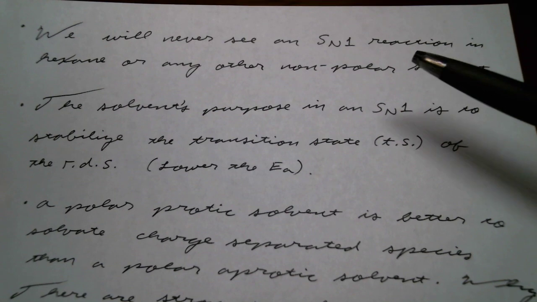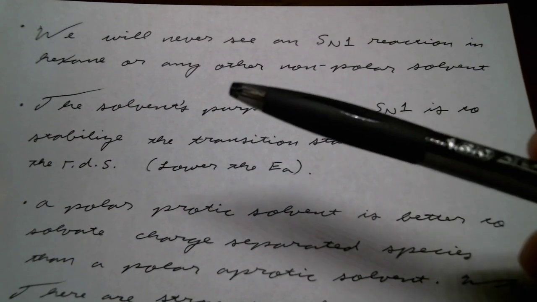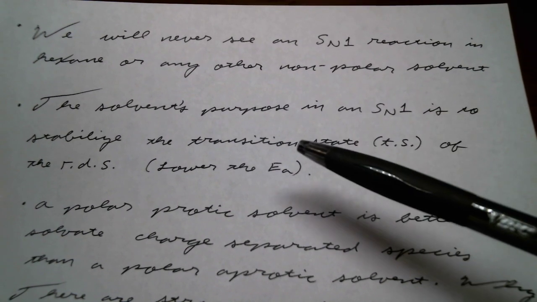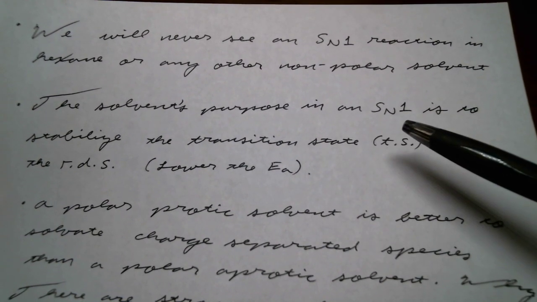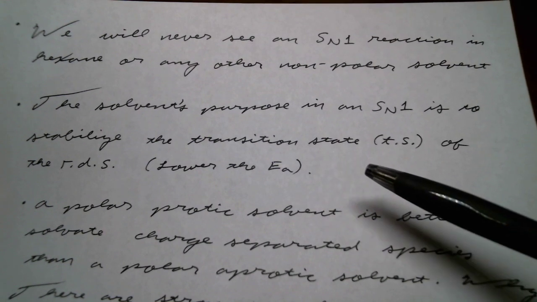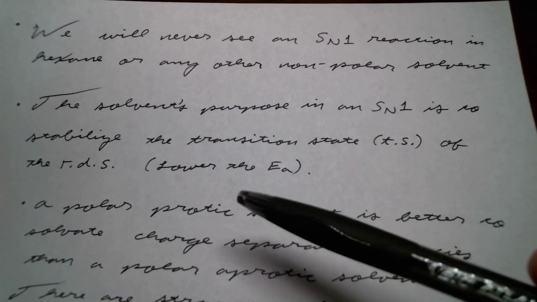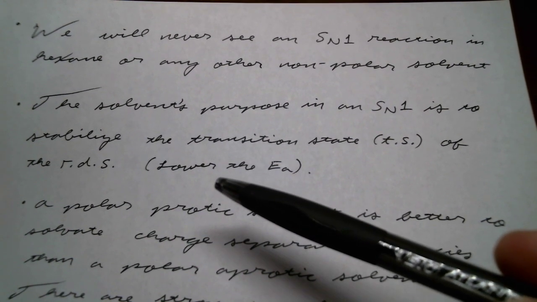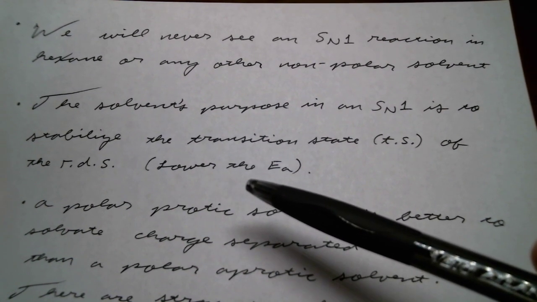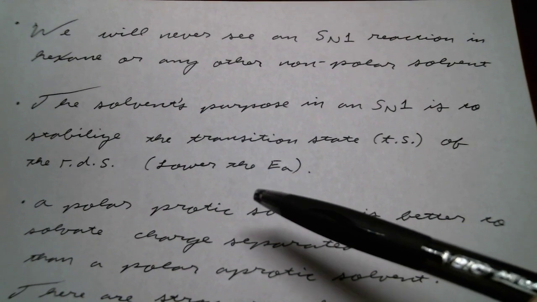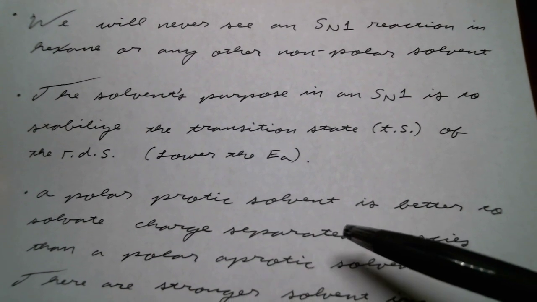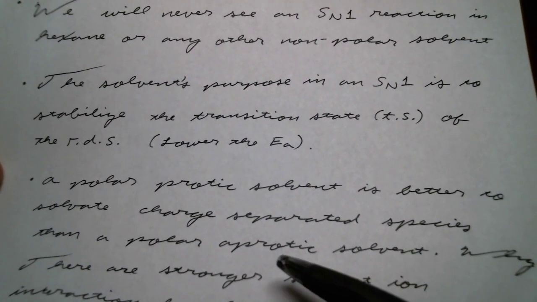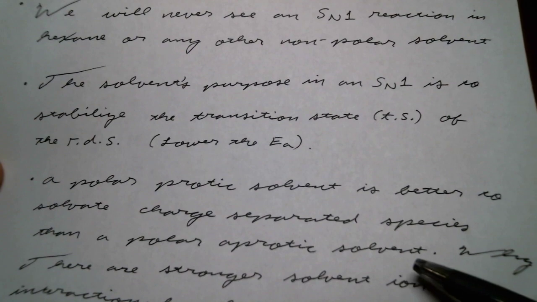So we will never see an SN1 reaction in hexane or any other non-polar solvent. The solvent's purpose in an SN1 reaction is to stabilize the transition state of the rate determining step. And by stabilize the transition state, what I mean is it lowers the activation energy so the reaction can go faster. A polar protic solvent is better to solvate charge-separated species than a polar aprotic solvent.